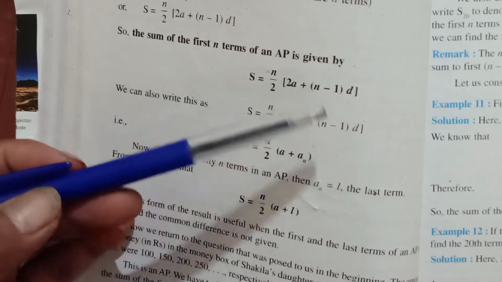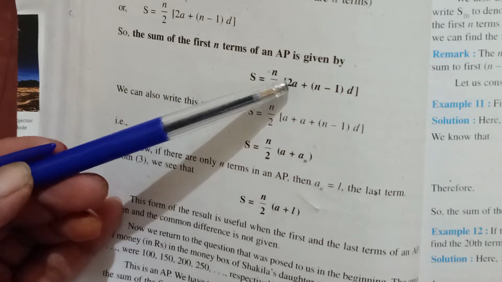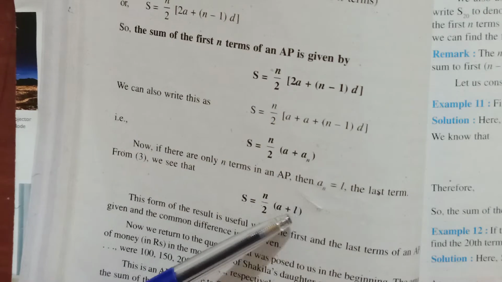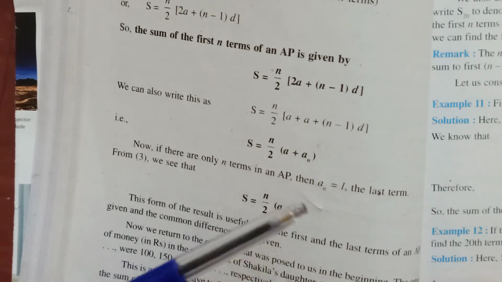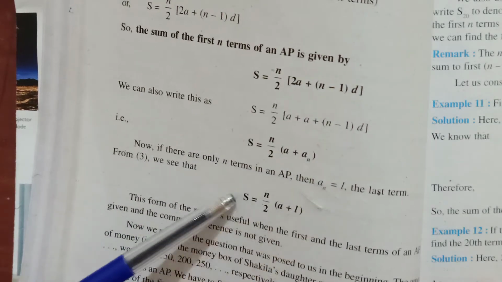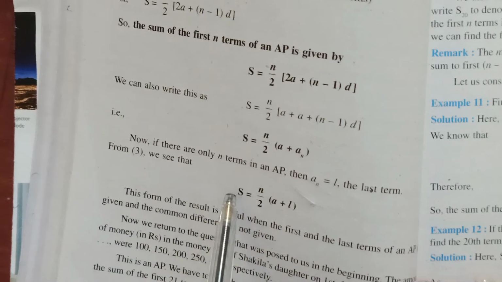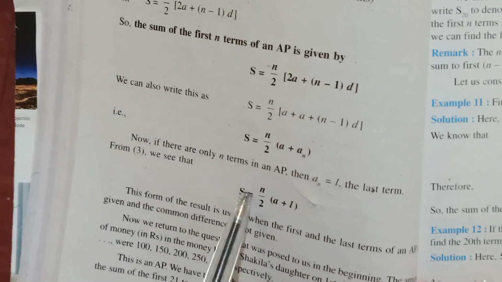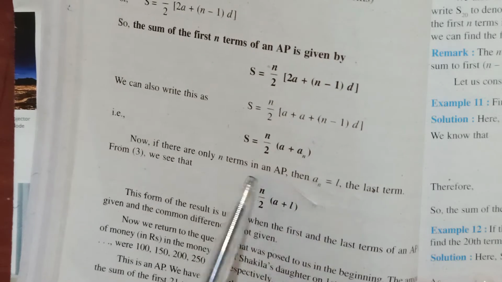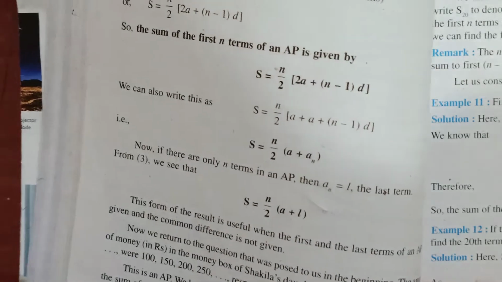If you don't know your last term, if you just know the common difference, first term and number of terms, then you're going to use this formula. If we know the last term as well, then this is shorter. Obviously we can do it by the first formula as well, but this is shorter from a calculation point of view. So these are your two formulas for summing up an AP. You write AN or L, it comes to the same. For total n terms, L, the last term, is your nth term. So we will see the use of these formulas.